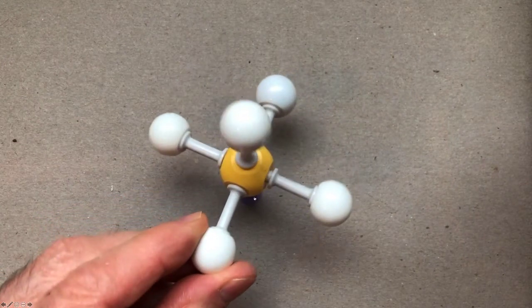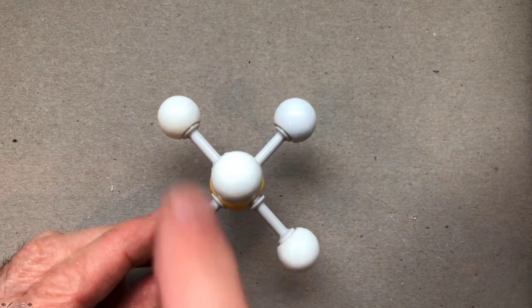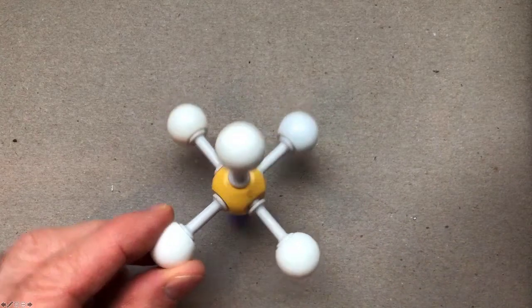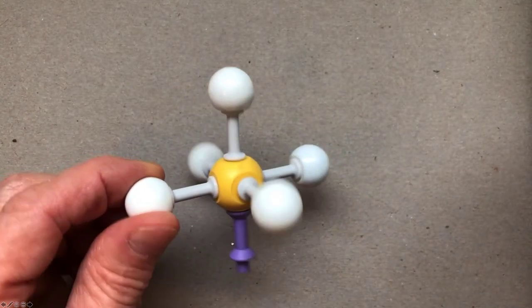And now, if one of those electron groups is a lone pair, again represented by the purple connector, we have a square pyramid for our molecular shape. So that lone pair is part of the electron group geometry, but the electron group geometry is octahedral, and the actual molecular shape is square pyramid.